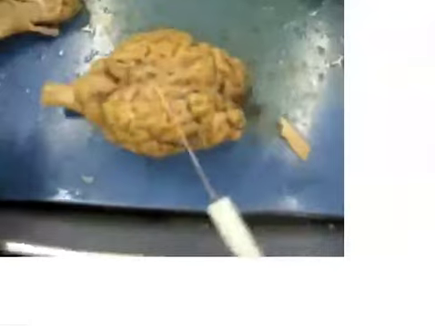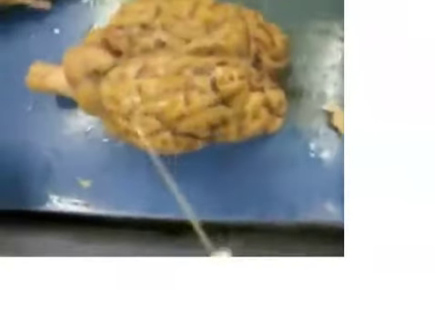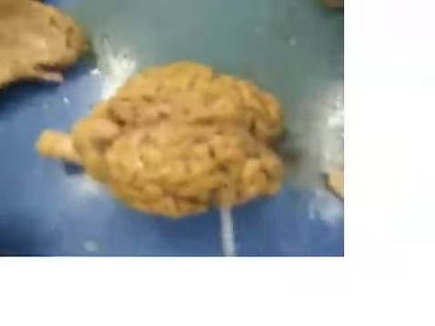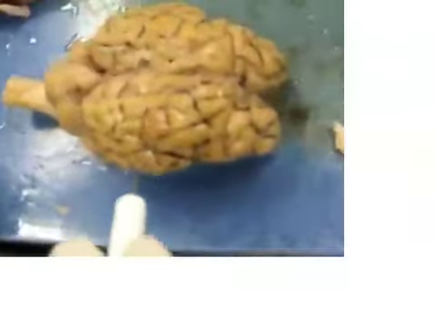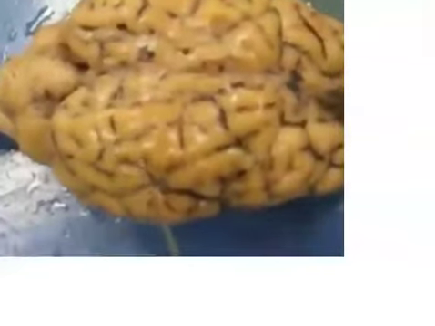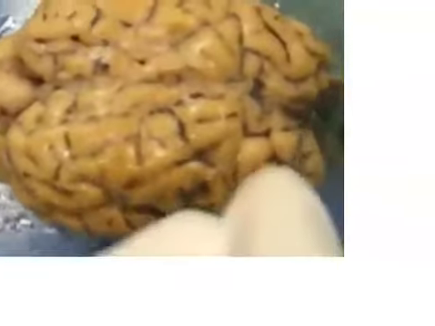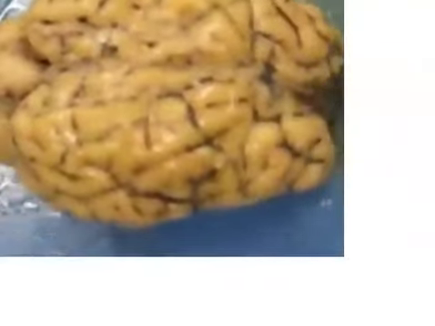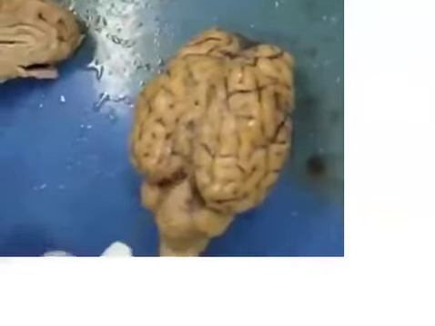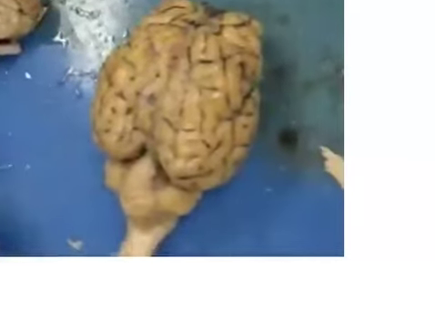All the folds in the brain are known as gyri. And the stuff in between them are known as sulci. That's where capillaries and whatnot run through. Now there are a few major ones. This one that separates the brain into two hemispheres is the longitudinal sulcus.